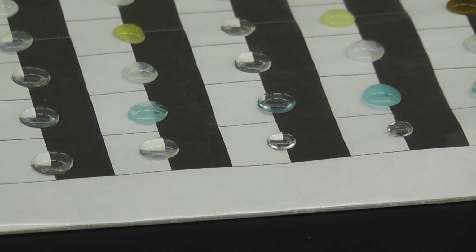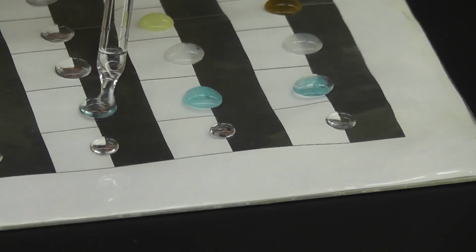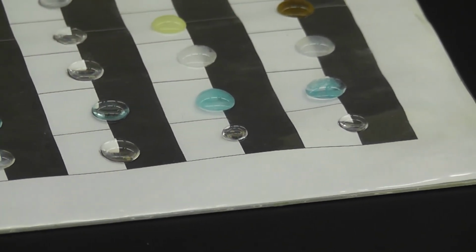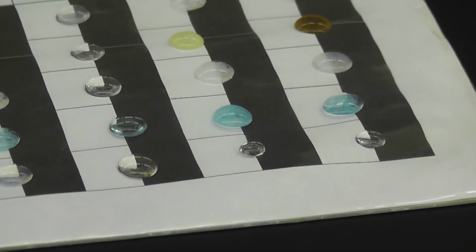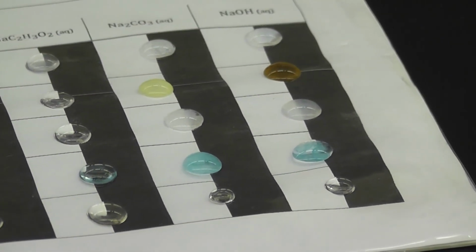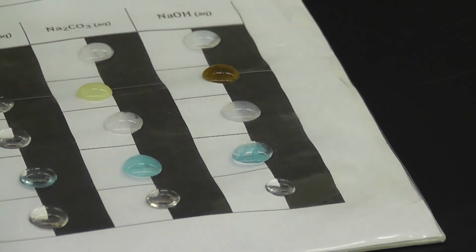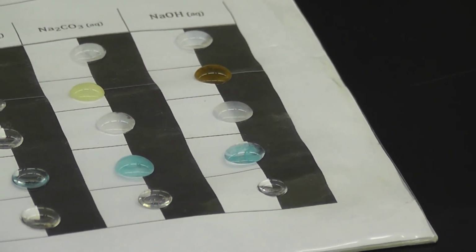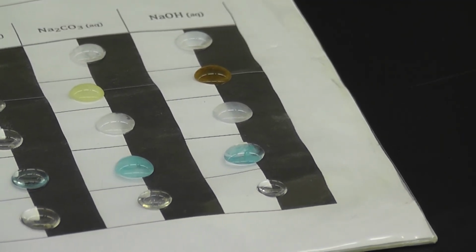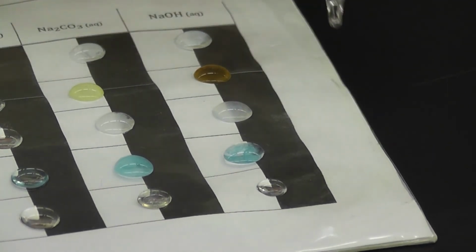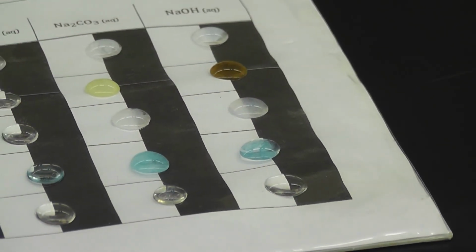Next is the sodium acetate. So I'm going to take this drop of sodium acetate and add it to the iron 3 nitrate. That's the sodium acetate. 2 more. Okay. Next is the sodium carbonate. So I'm going to add 1 drop of sodium carbonate to the iron 3 nitrate. That's sodium carbonate. And lastly, sodium hydroxide. So I'm going to add 1 drop of sodium hydroxide to the iron 3 nitrate. So here's sodium hydroxide. Okay? Now record all your observations in your lab report.